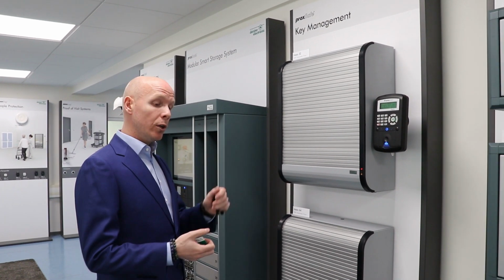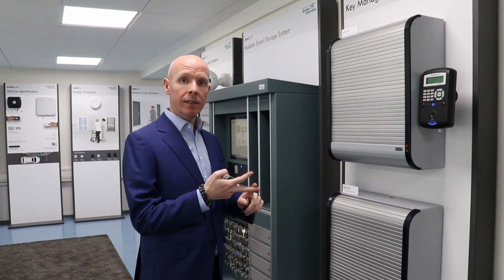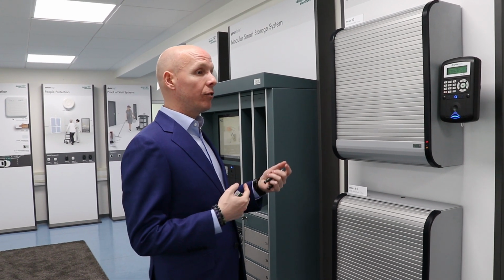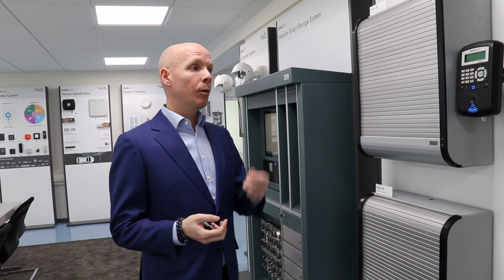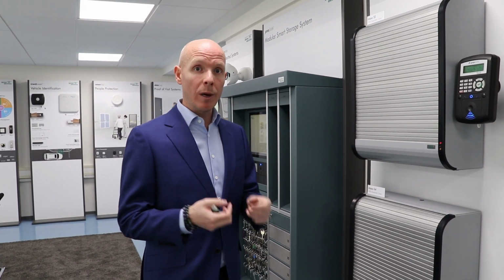Keep in mind, we always know who took what key and when it was taken. And if we look into our software, we can also monitor when it should be returned, all kinds of events, but that's something we want to go into more detail during our webinar.